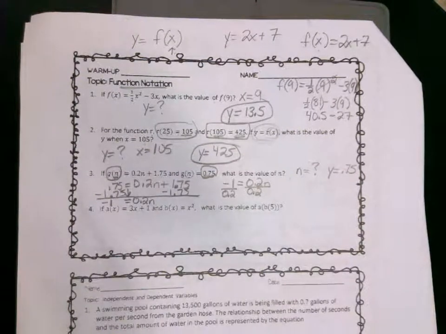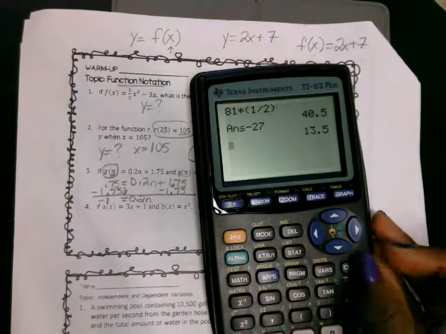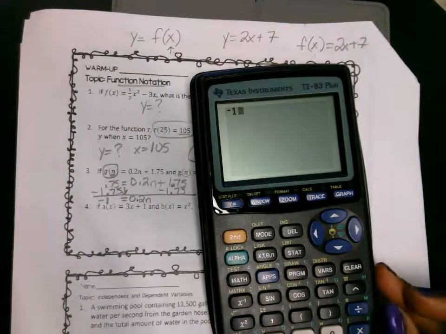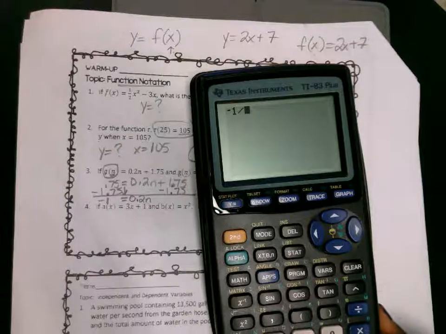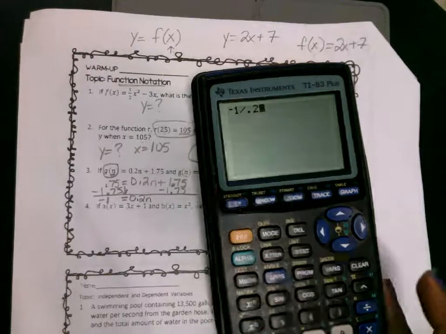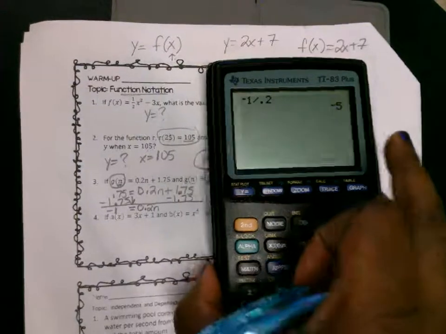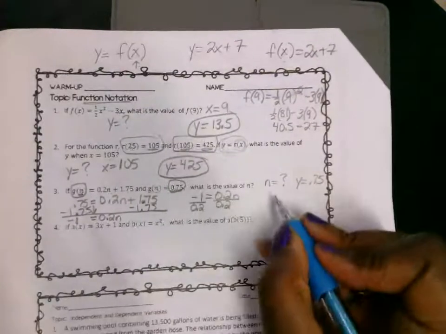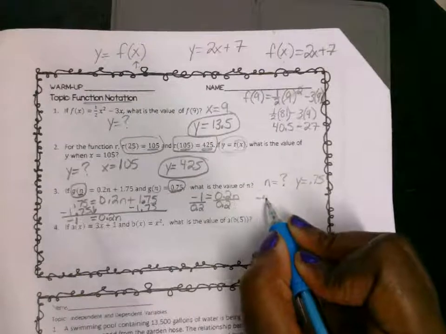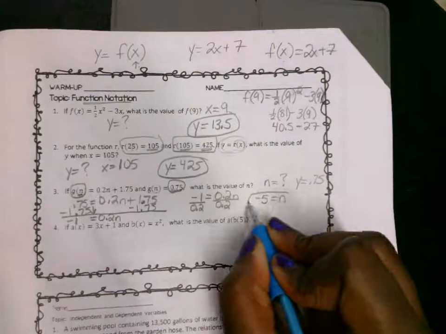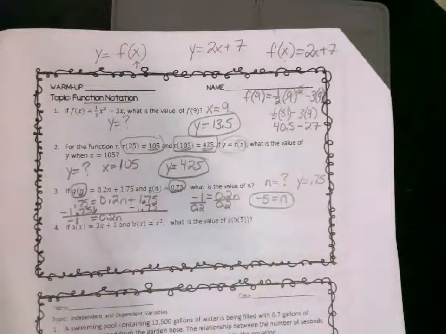All right, so let's divide. Let me type that in. -1 divided by 0.2. And what does that give you? -5. So we got -5 is equal to what? N.